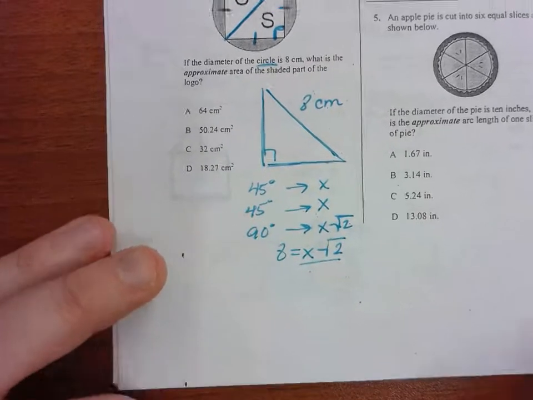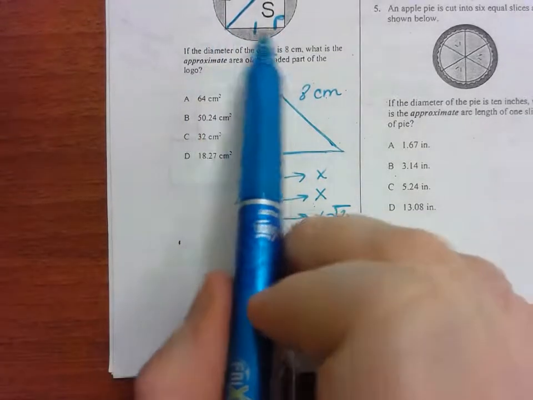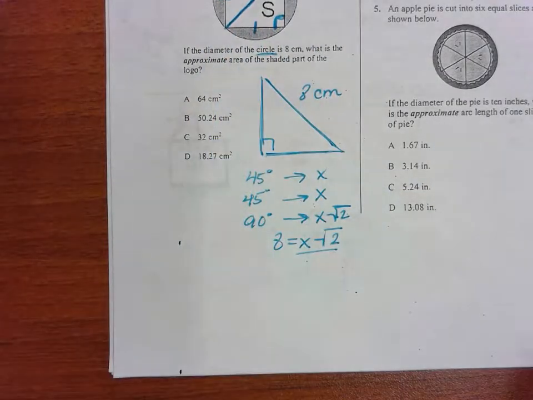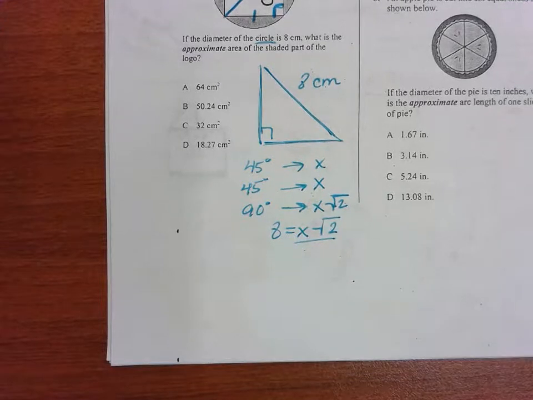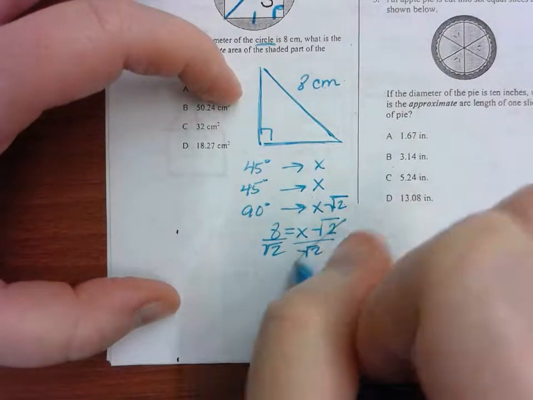Okay. All right. Well, we're on the right track, so let's keep going because we need to find the length of the side of the square to find the area of the square. Okay. So how can we solve for x here? We know that 8 is equal to x root 2. I get x by itself. We're going to rationalize. All right.